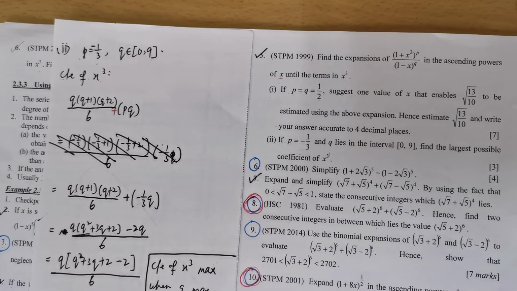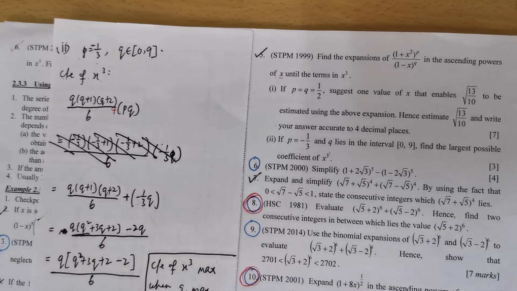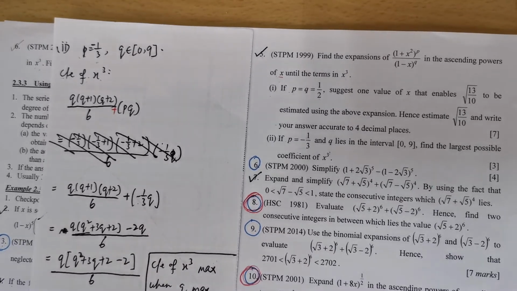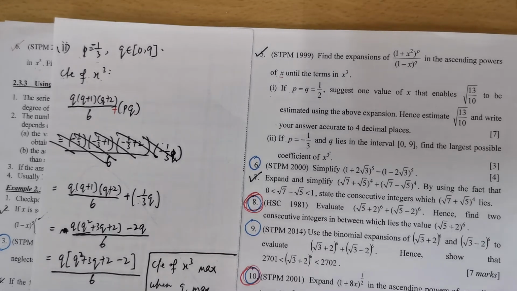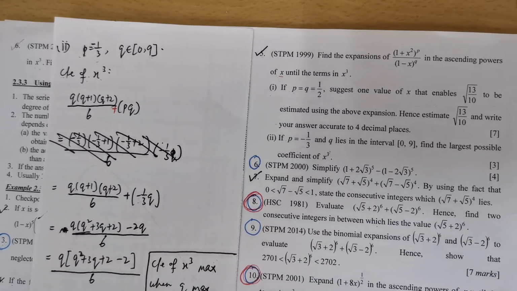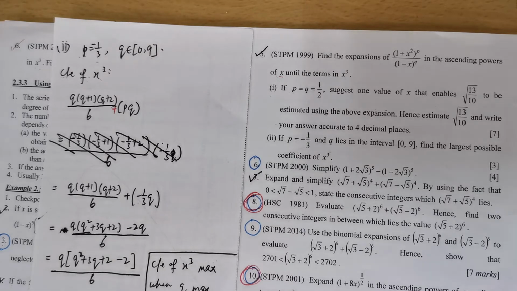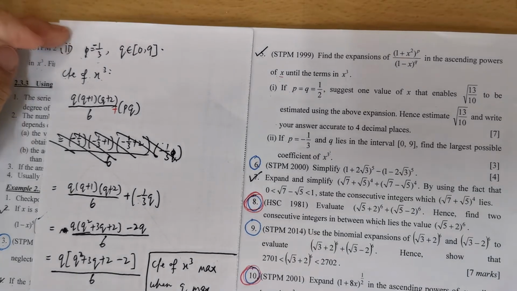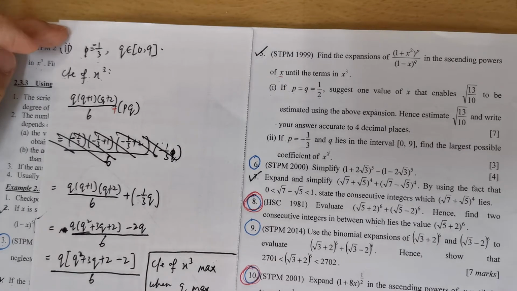Alright? This is a question from STPM 1999. Which gives you 10 marks? No, I think more than 10 marks. Okay? You can snap it. This is for the last part of question 5.